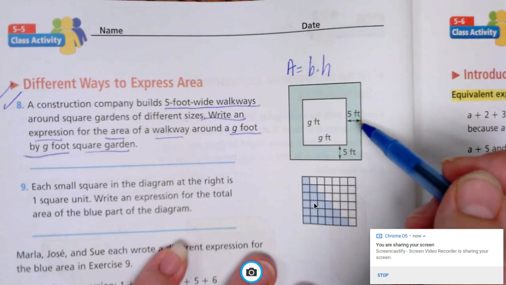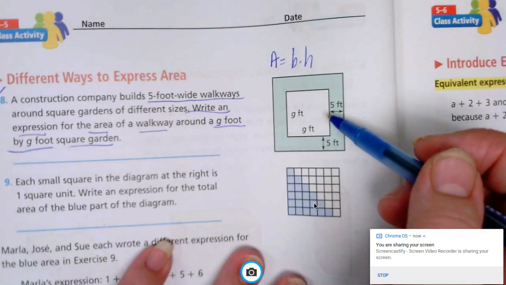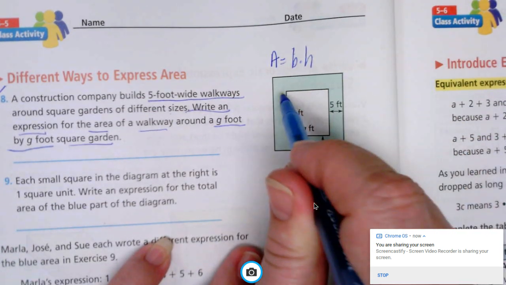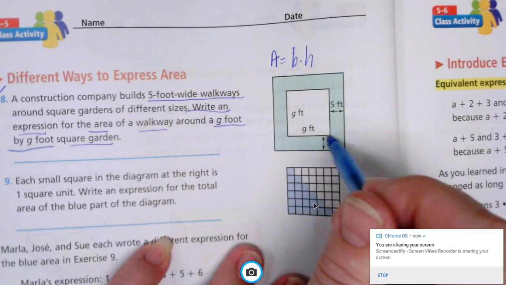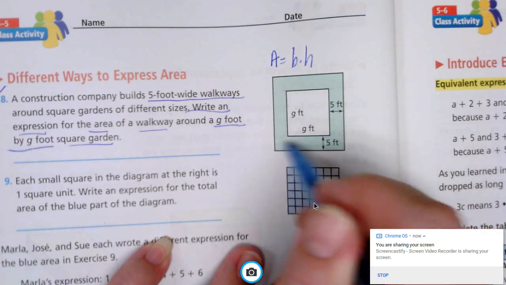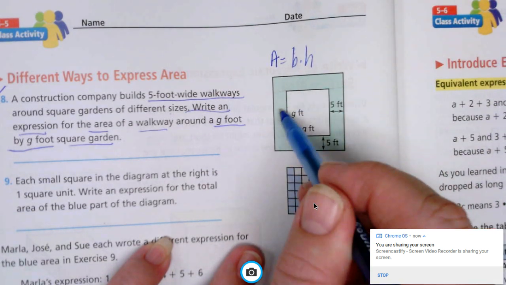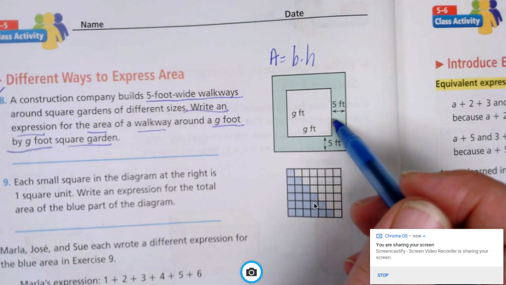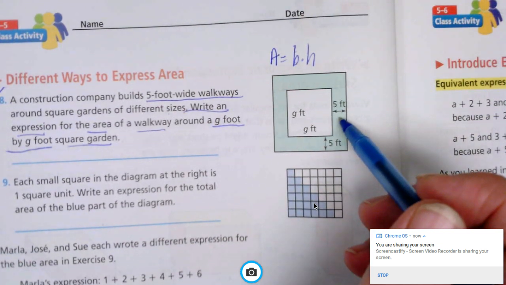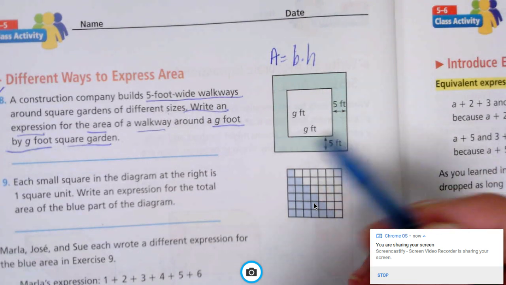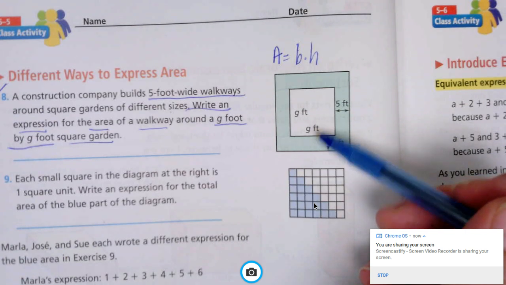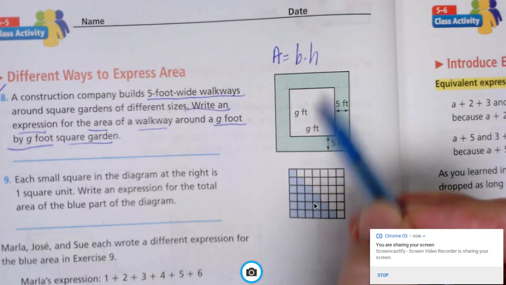So there's a few things I can do here. I can break this walkway into rectangles and solve it that way, and then multiply by how many of those I create. It doesn't look like we can really subtract anything, although I'm not seeing it in my answer key, but let's try that.